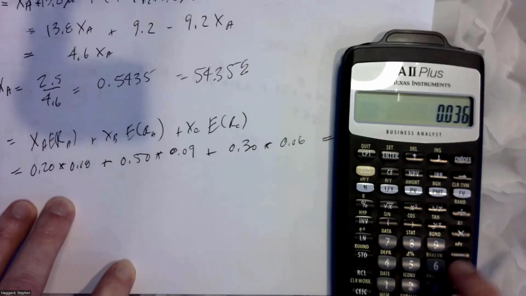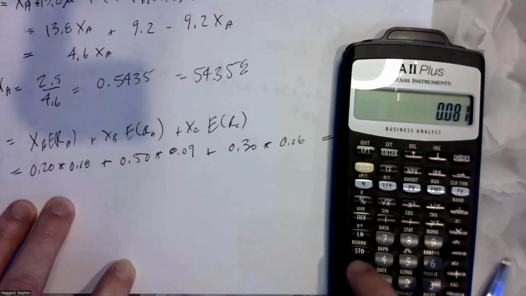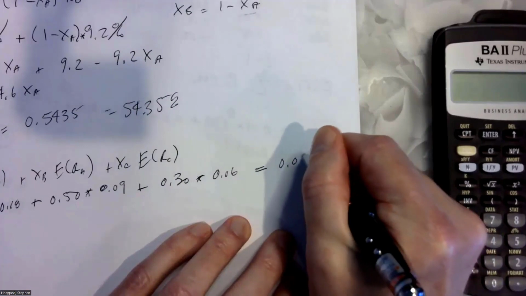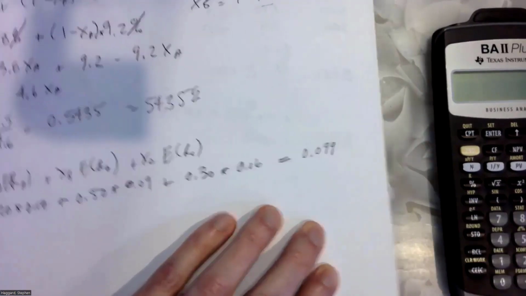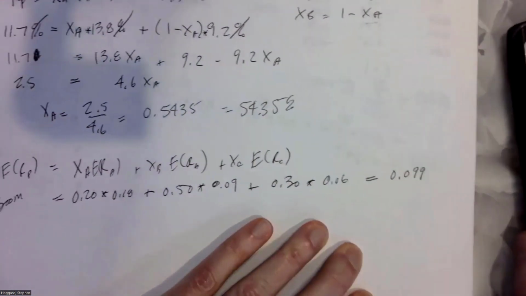So then I'm going to say recall 1 plus recall 2 plus recall 3 equals. I'm getting 0.099. Is anyone getting something different? Speak up if you're getting anything different, please.